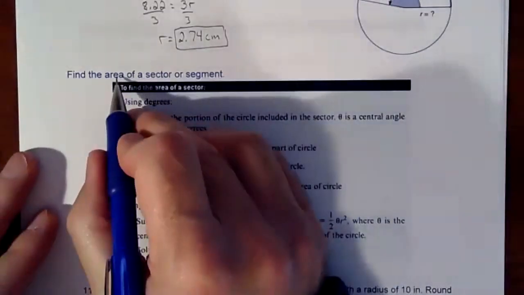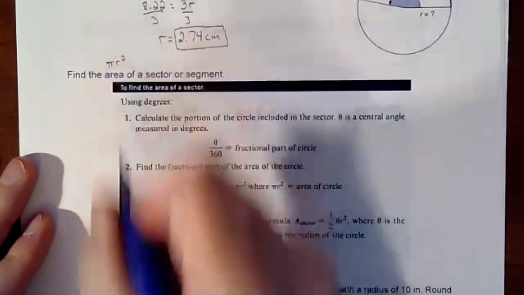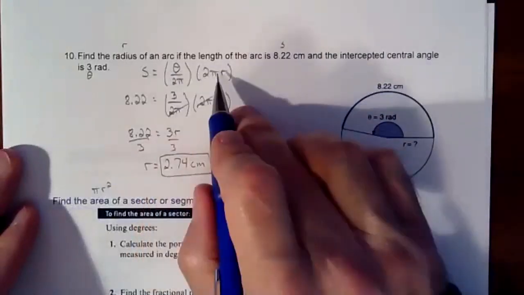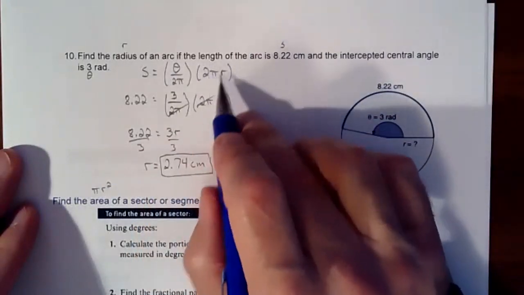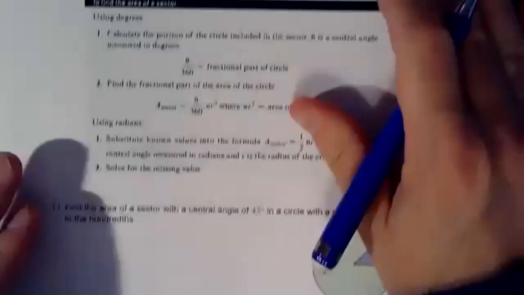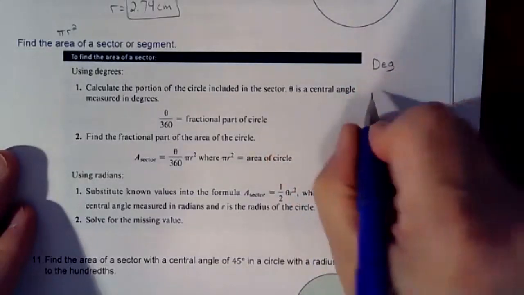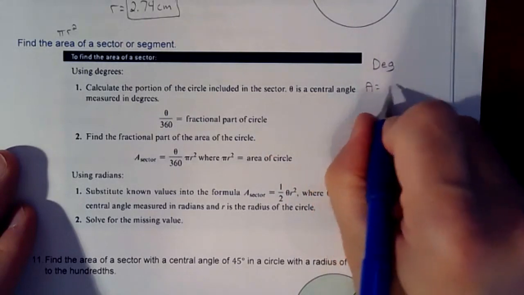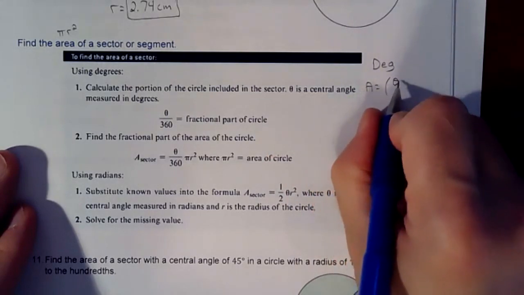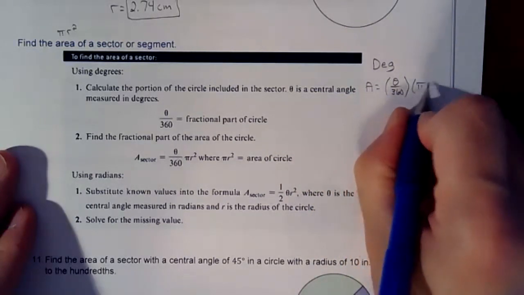And when they go to area, area is a pi r squared thing. So the formula we would be using would not be drastically different than this. If it was in radians, you would just have pi r squared in there. So let me generalize our formula again. If it's in degrees, your area is going to be a fraction of an area.